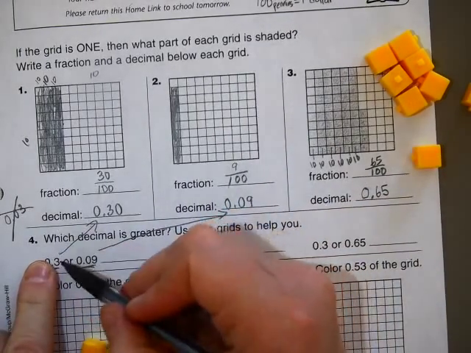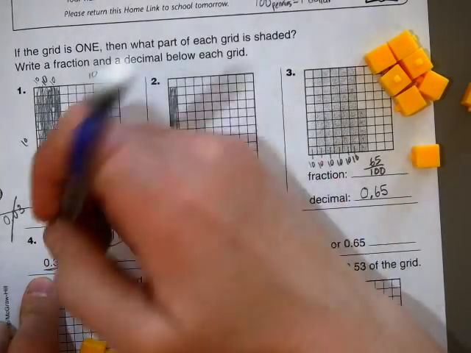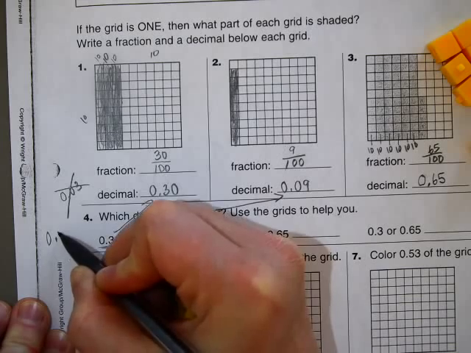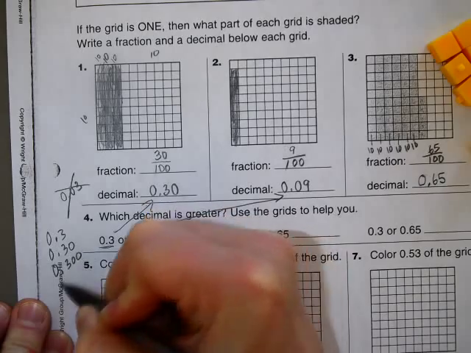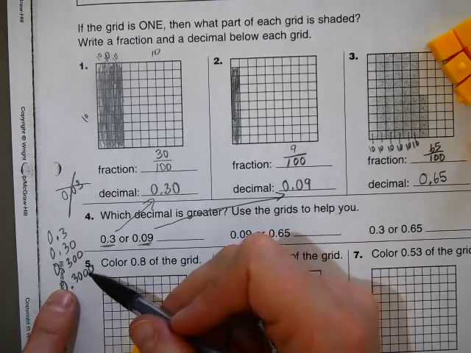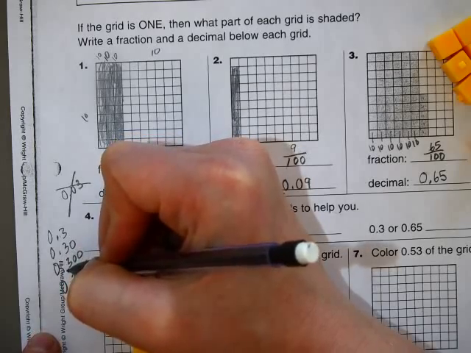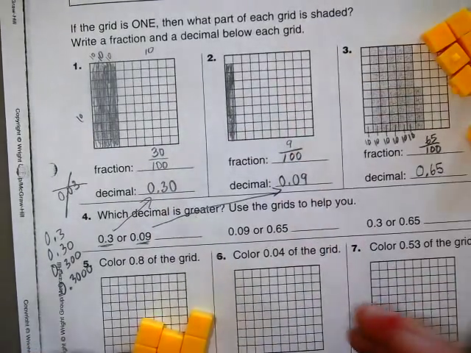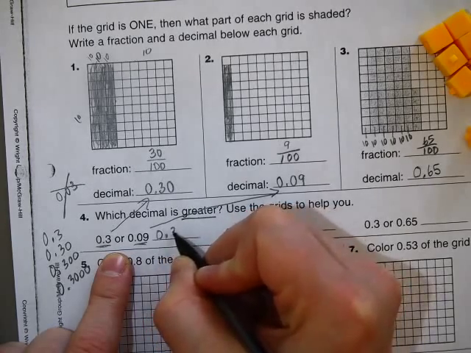You might be wondering why there's a 0 after this. This and this is the same number. It doesn't matter how many zeros I put to the right, it's going to be exactly the same number. 0.3 is the same as 0.30, is the same as 0.300, 0.3000, all the same number. However, if I start putting zeros before the 3, I can't do that without changing the value. You can put them after, so this is the same as that. Alright, so I know that which is greater is 0.3 is greater.